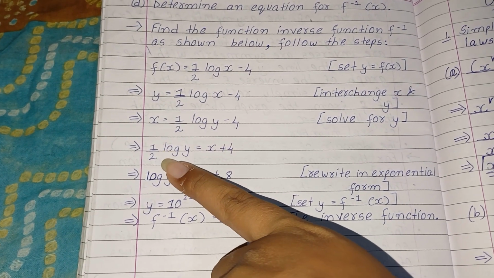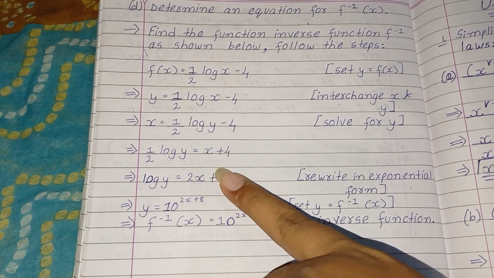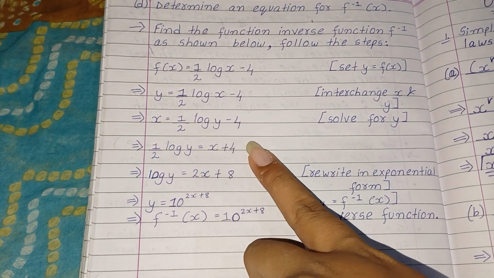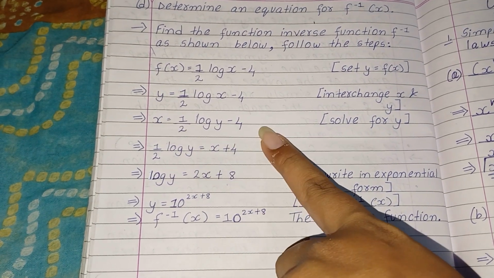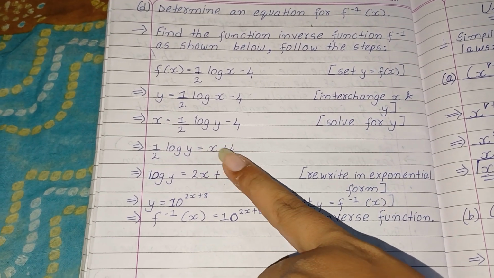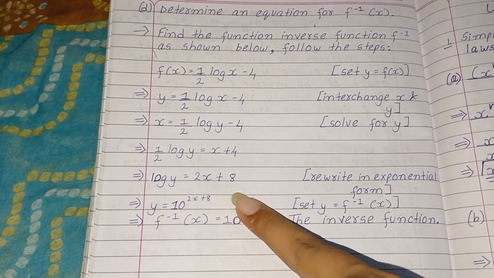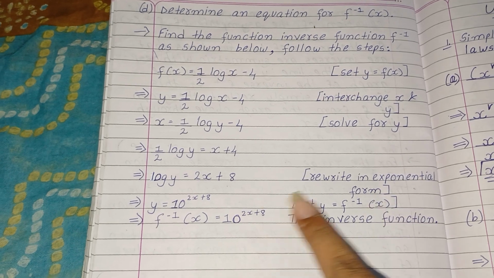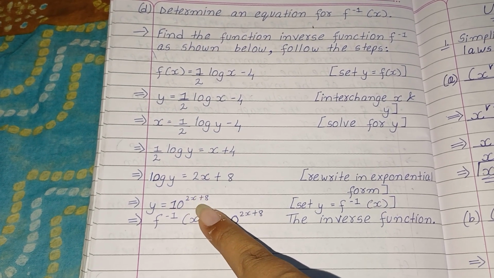Then we get 1/2 log y = x + 4. How are we getting this? Because the -4 will move to this side. So x and 4 give x + 4. Then log y = 2x + 8. Rewrite in exponential form: y = 10 raised to 2x + 8.